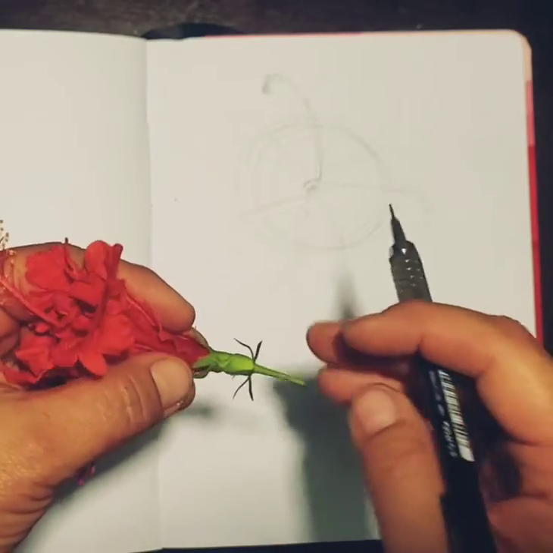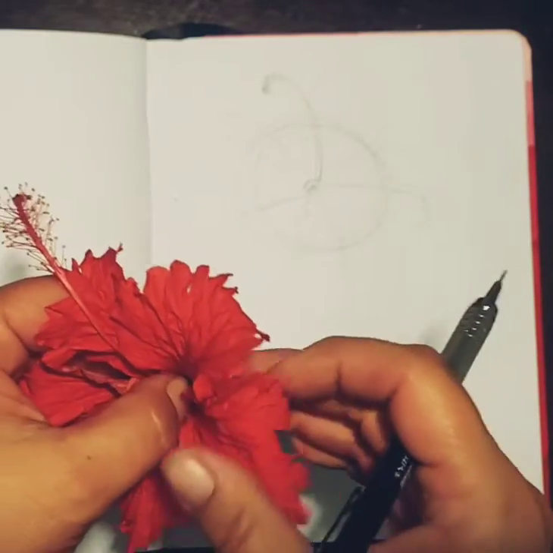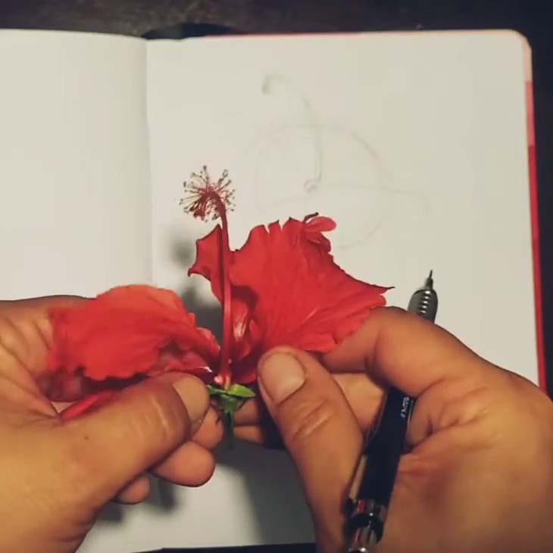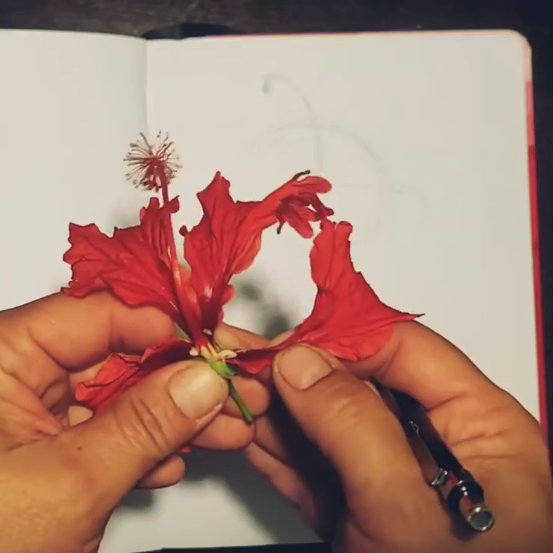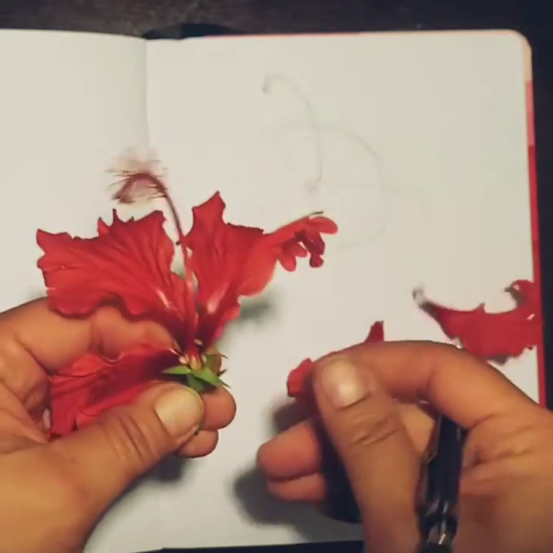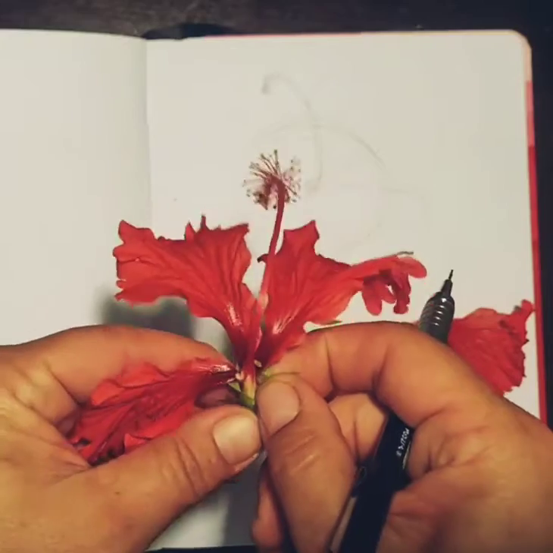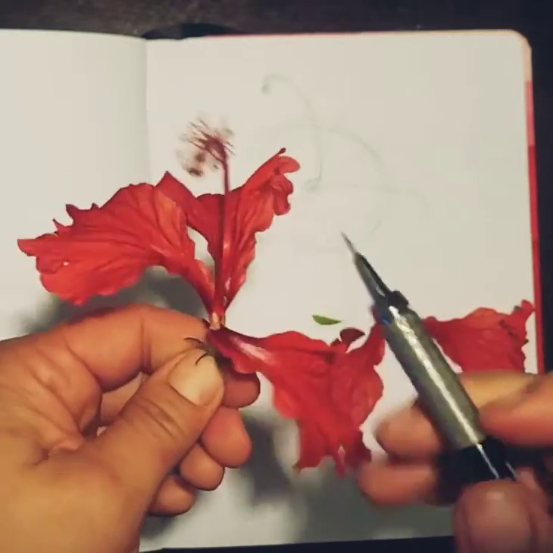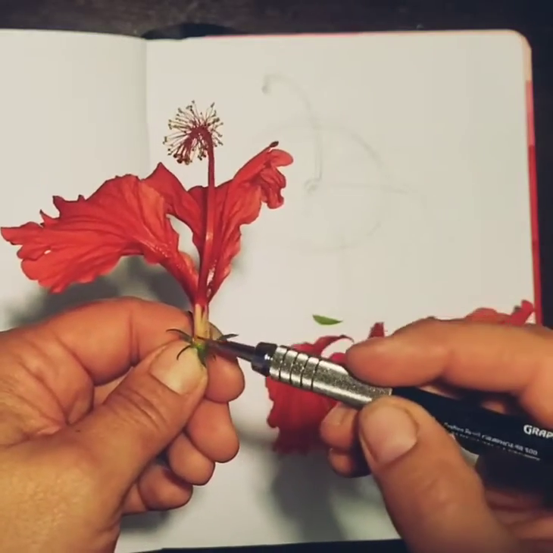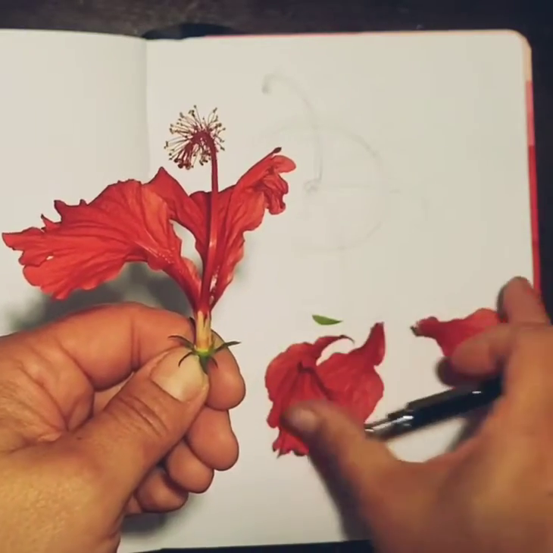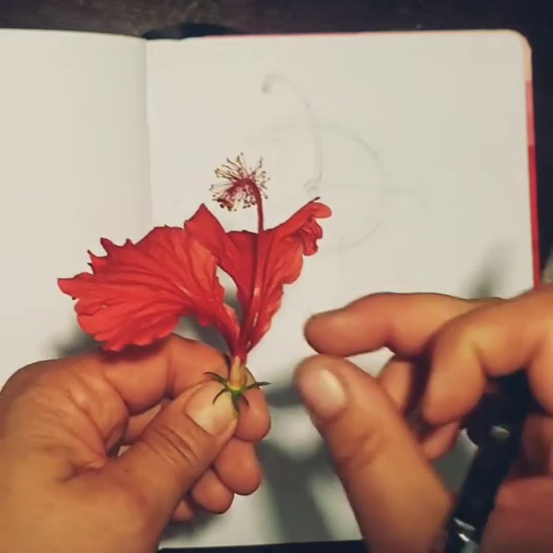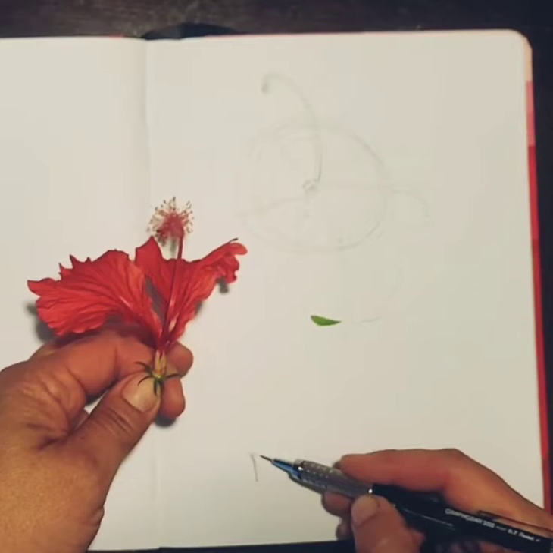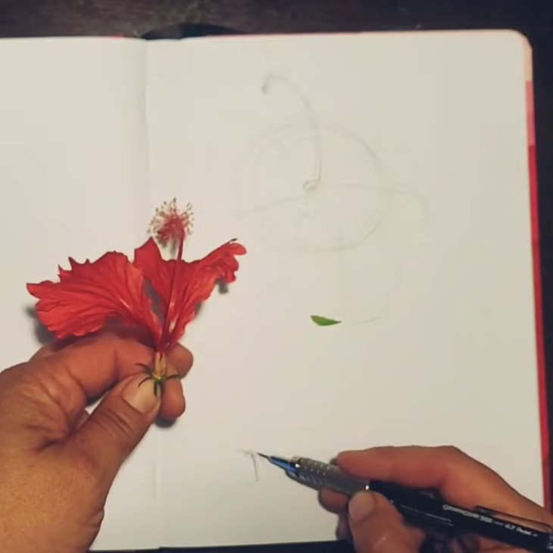This is your little receptacle that holds the ovary. So down here is the ovary part of the plant. Okay, so here's my receptacle. Okay, I've got my little sepals.